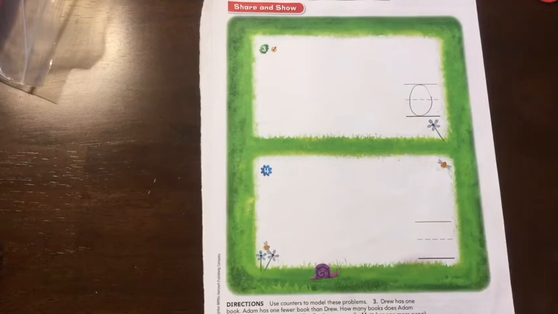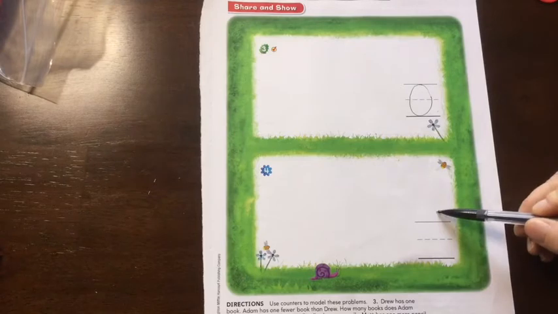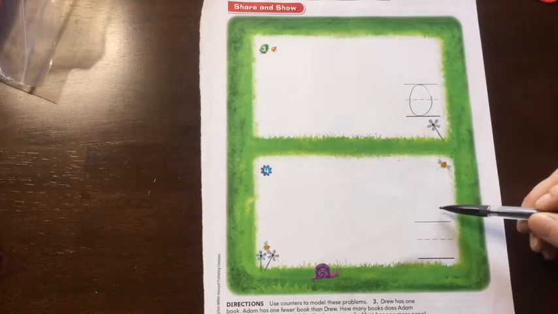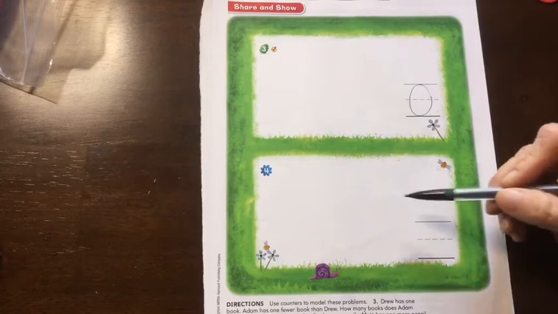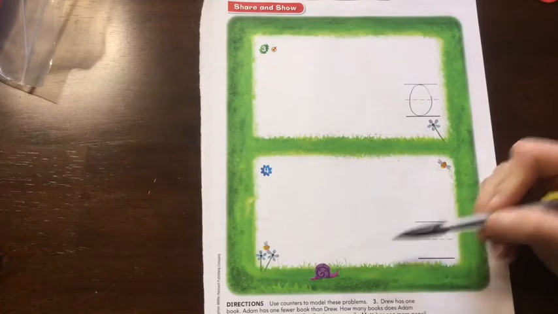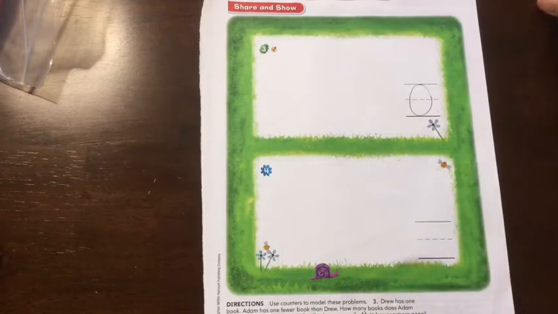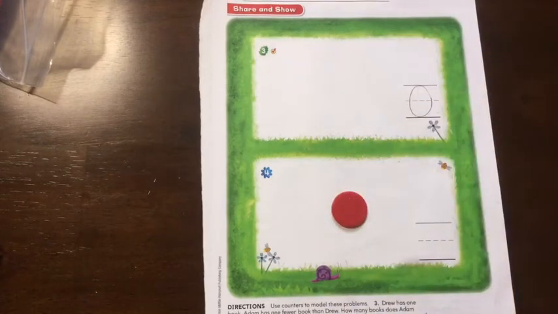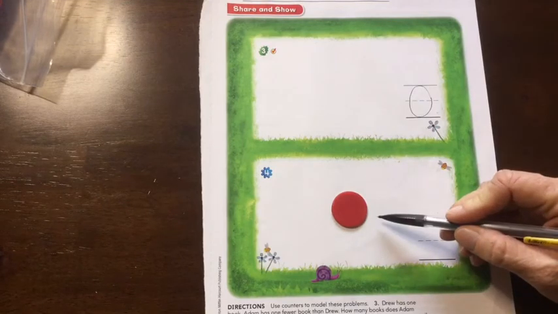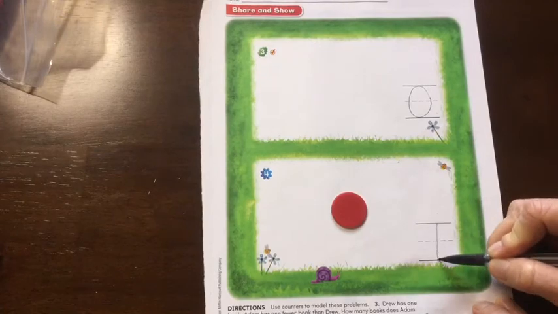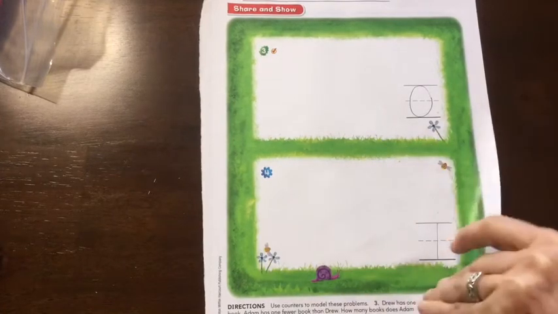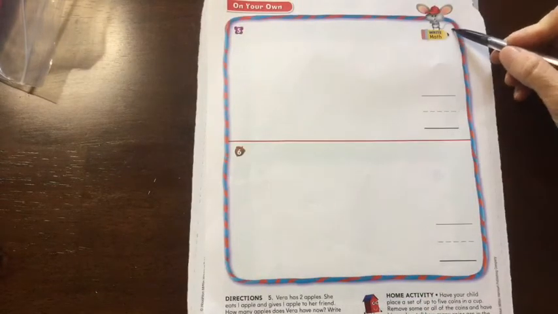All right, number 4. Bradley has no pencils. Poor Bradley, no pencils. Matt has 1 more pencil than Bradley. How many pencils does Matt have? So if Bradley has 0, but his friend Matt has 1 more, how many does Matt have? That's right, 1. So we're going to write a 1 in here. Excellent job, kindergarten. Now we're on the page with the little mouse.